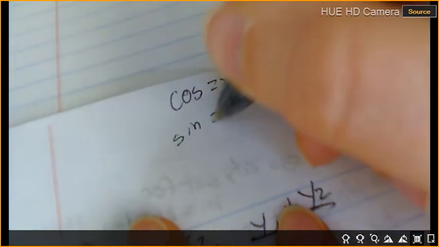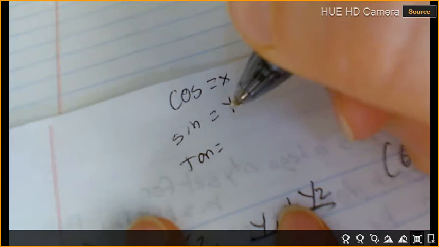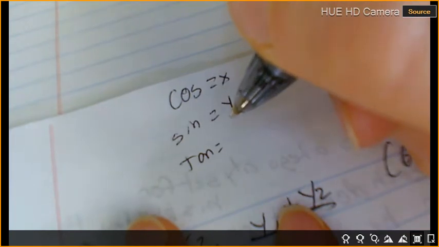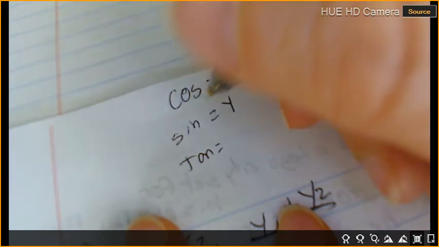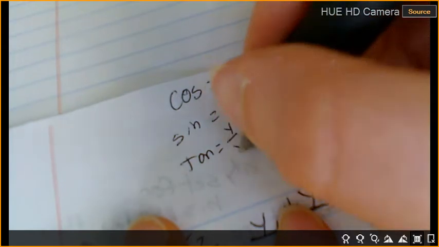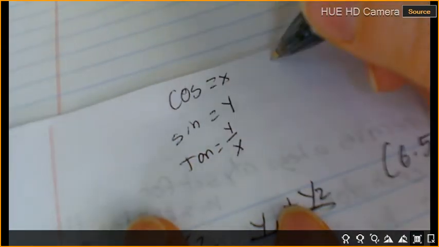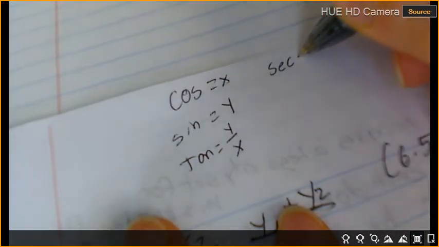Okay. Cosine is what, guys? X, good. Sine is y. Tangent is, who knows what tangent is? Please put your phones away and actually pay attention. Y over x. What is secant again? 1 over x.